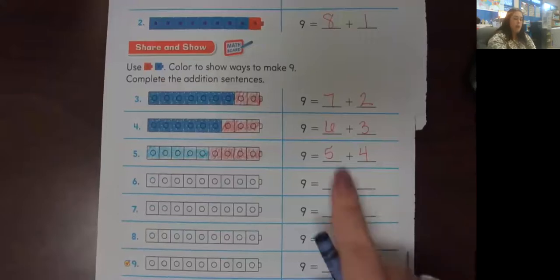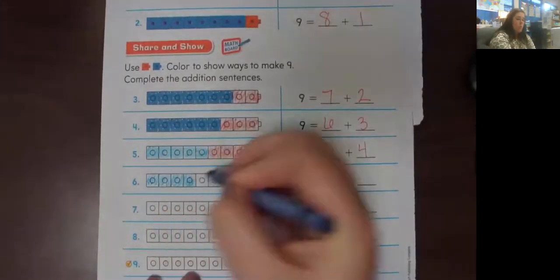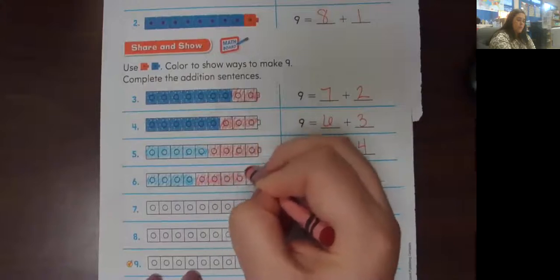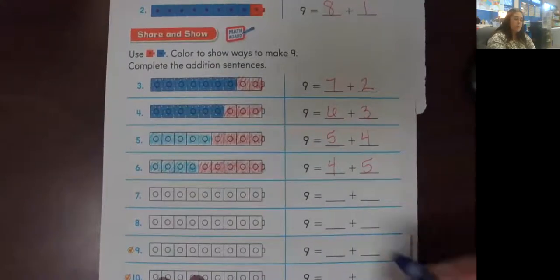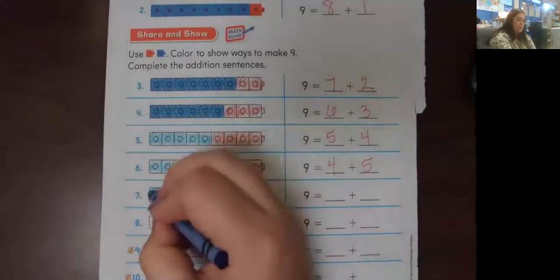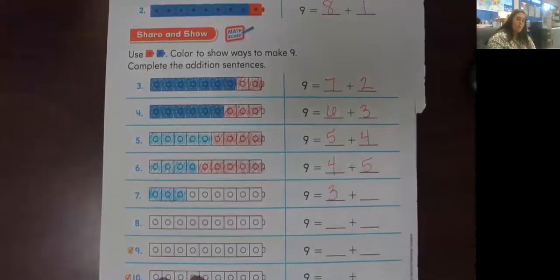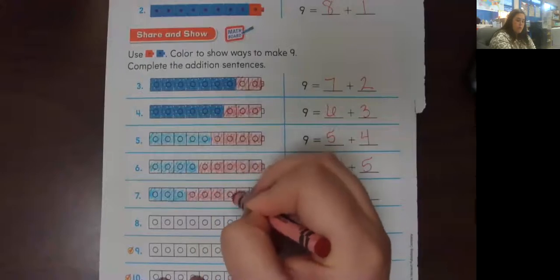Next one, instead of doing 5, we're going to do 4. So 1, 2, 3, 4 blue plus 1, 2, 3, 4, 5 red. So 4 plus 5 equals 9, okay? Now the next one, instead of doing 4, we're going to do 3. So 1, 2, 3 blue plus 1, 2, 3, 4, 5, 6 red.